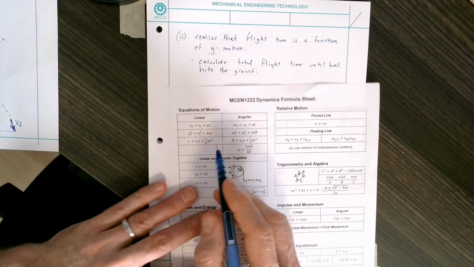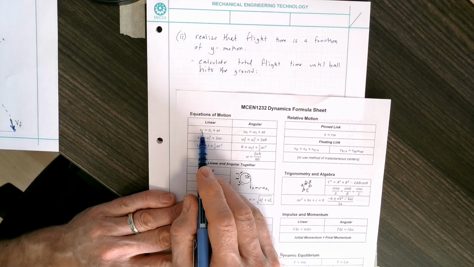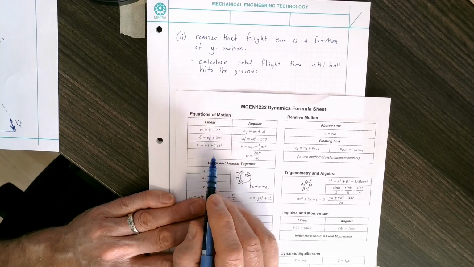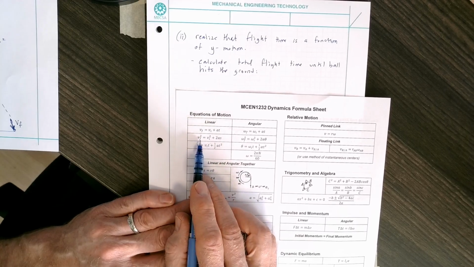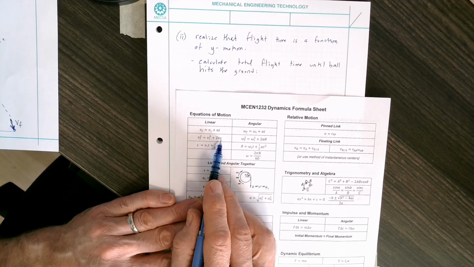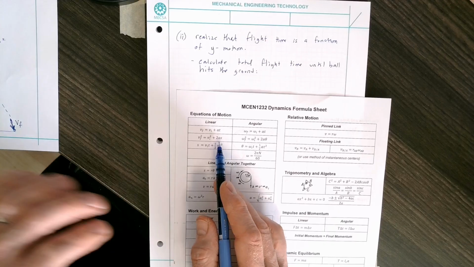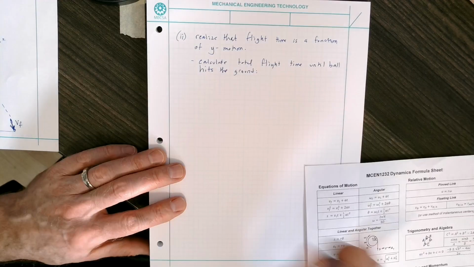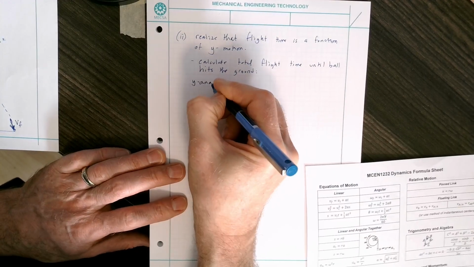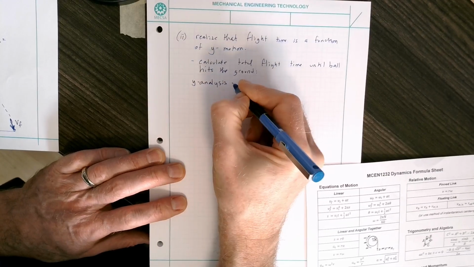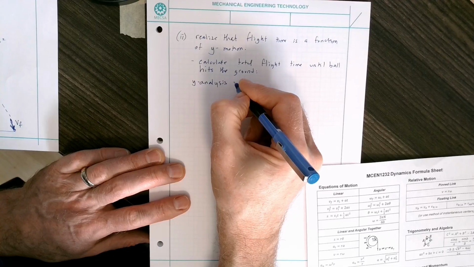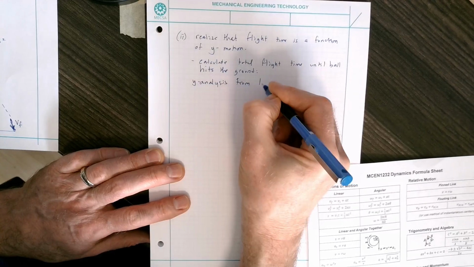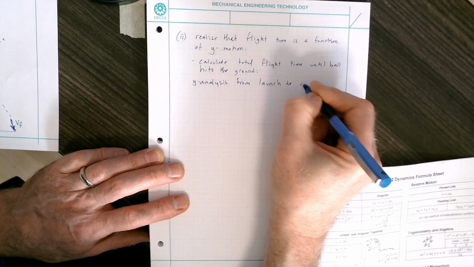So I can't use this one because I don't know v final y and I don't know the time. Likewise, I can't use this one. I don't know v final y and I don't know the distance. Sorry, that one I do. I do know the distance, and you think, that's the distance. It's not the distance in x. I'm doing a y analysis. In fact, I'll write that down. Y analysis from launch to impact.